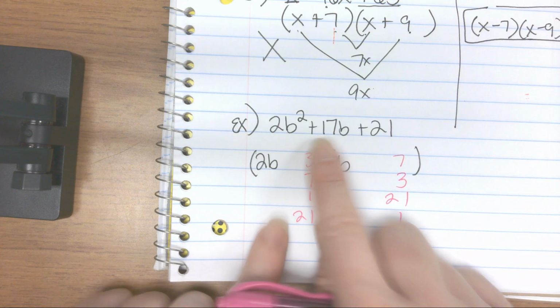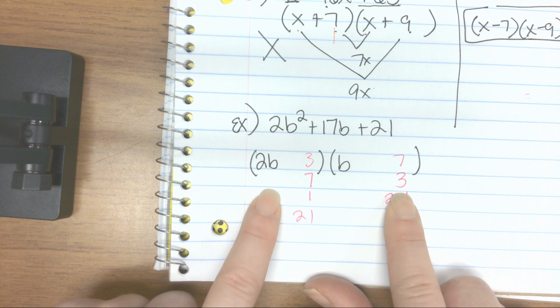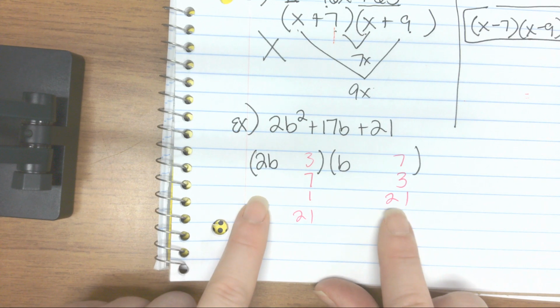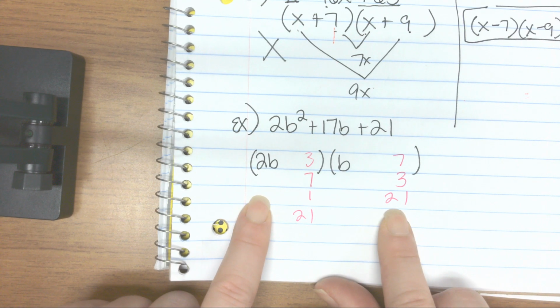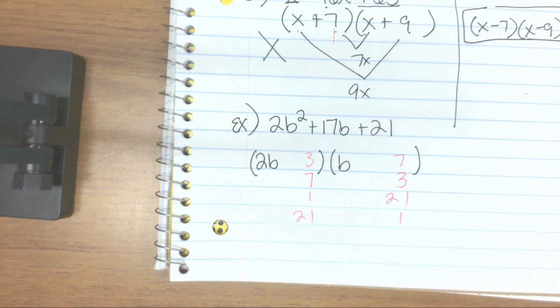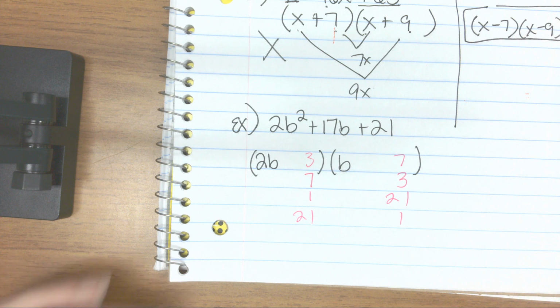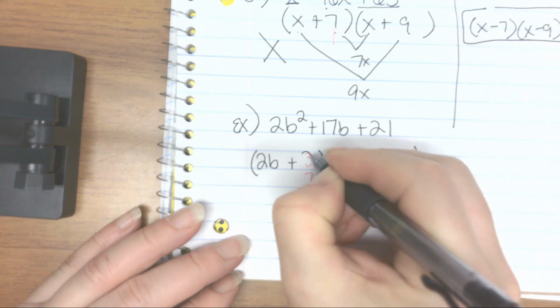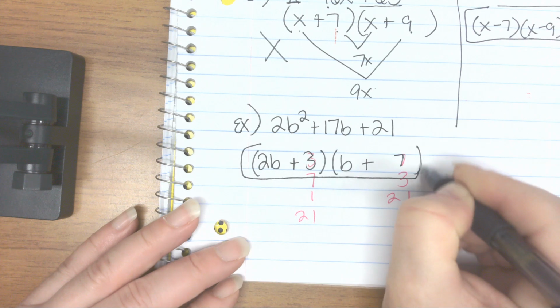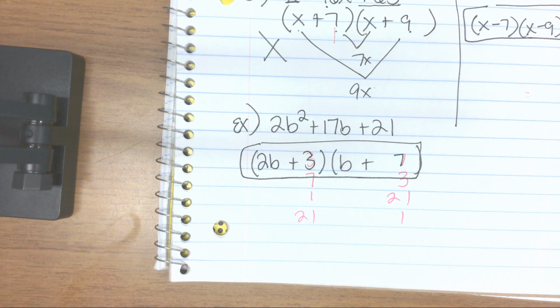None of these others would work. Like this one would give you 6 plus 7, which would be a 13. This one would give you 42 plus 1 would give you a 43. So that's how I did it, okay? I'd use a pencil. This is what some students like to do. They didn't like box method. So now I will show you the alternative to that.